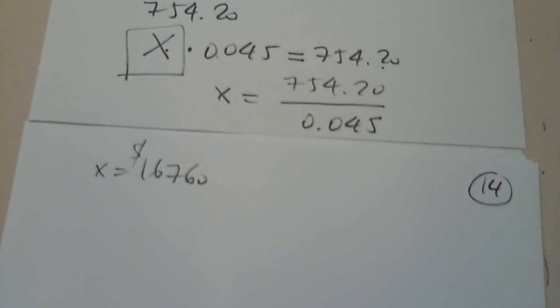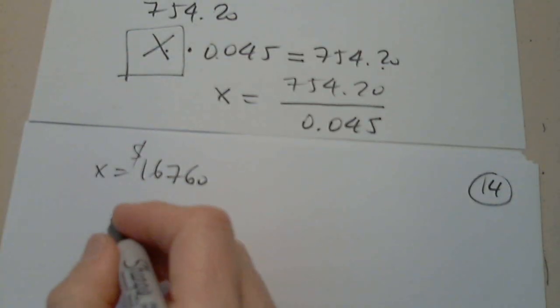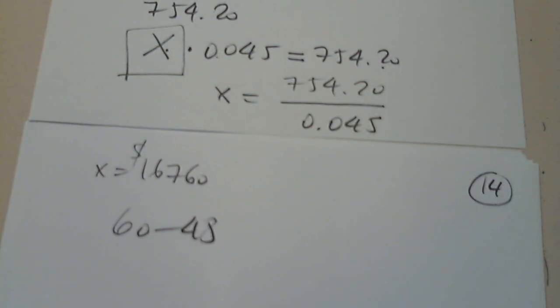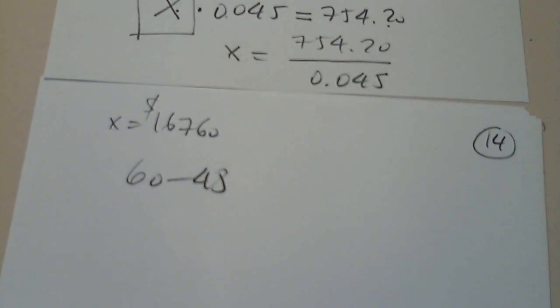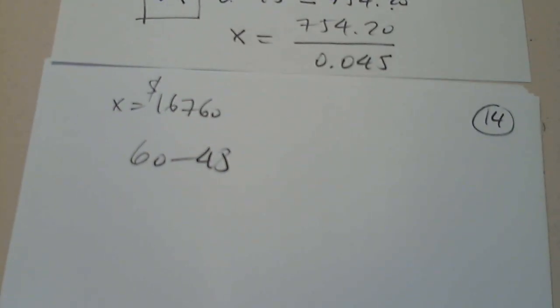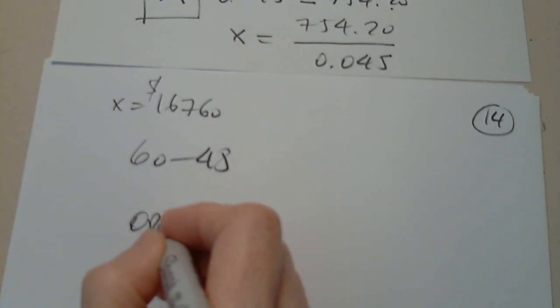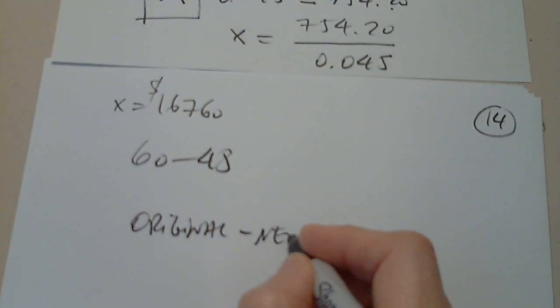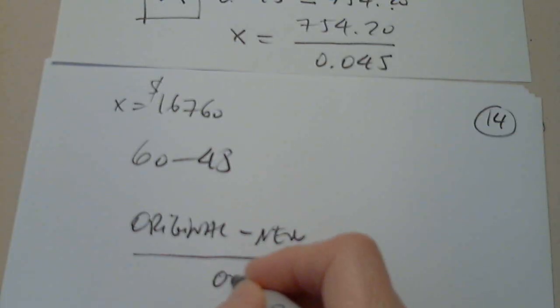Okay, last problem here. During the sale, a dress decreased in price from 60 to 48. What was the percent of decrease? Okay. So original minus new over the original.